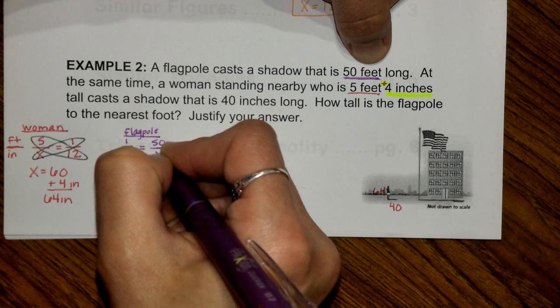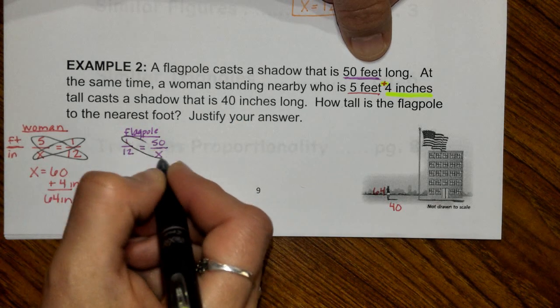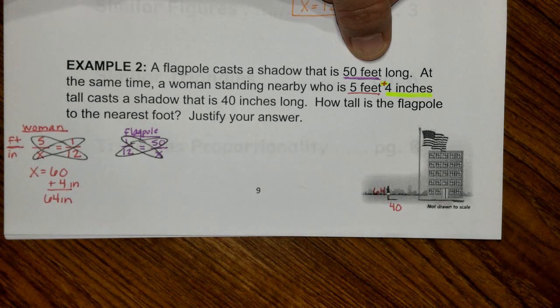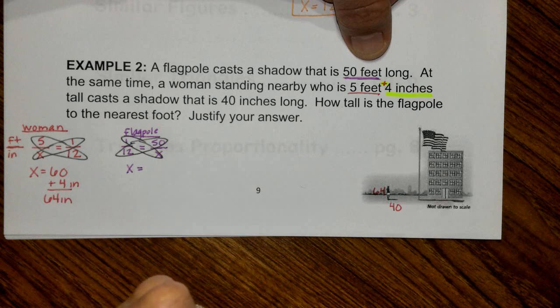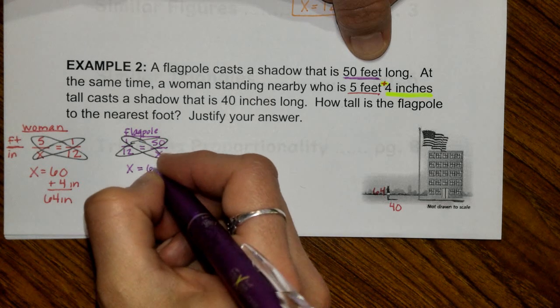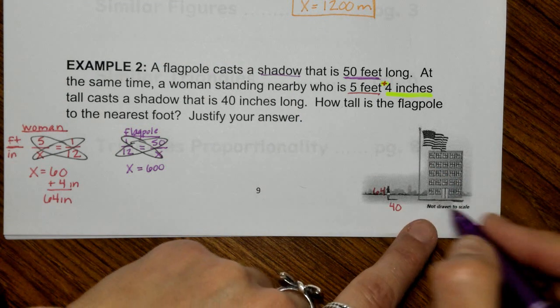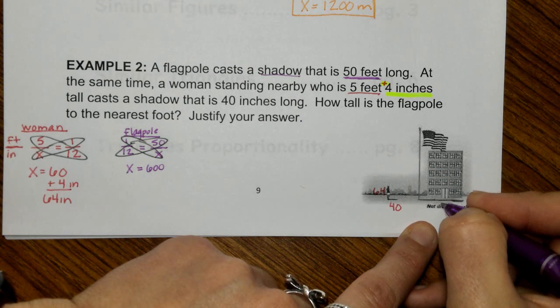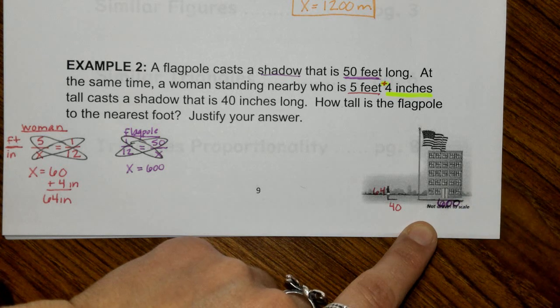We're trying to figure out how many inches that is. So let's solve for that. Nice and simple: x times 1 is just x, and 50 times 12 gives us 600. So the shadow of the flagpole is 600. Everybody see that? 600.